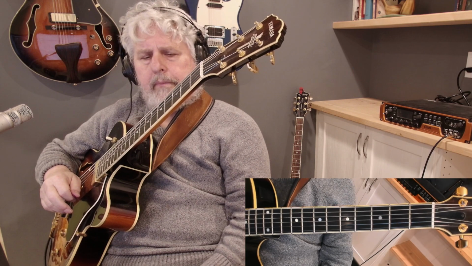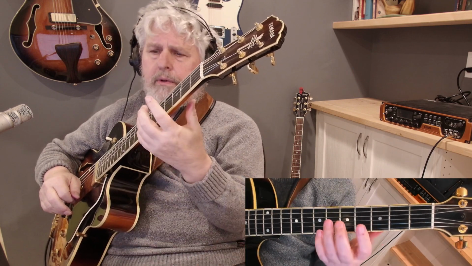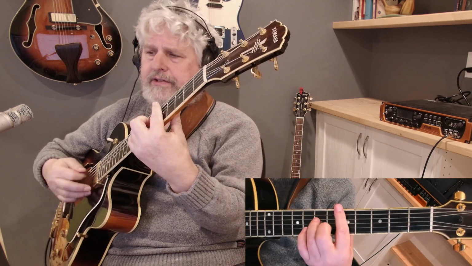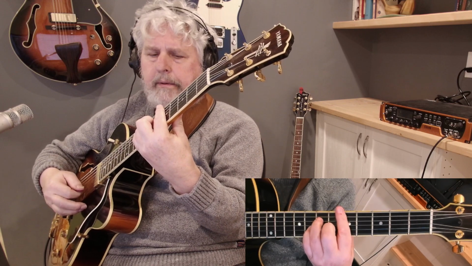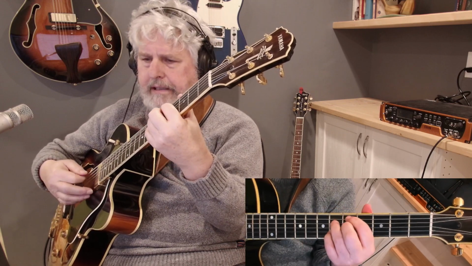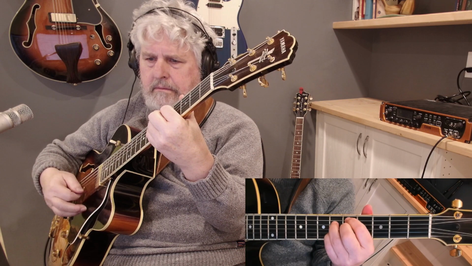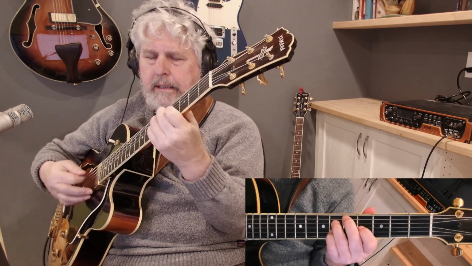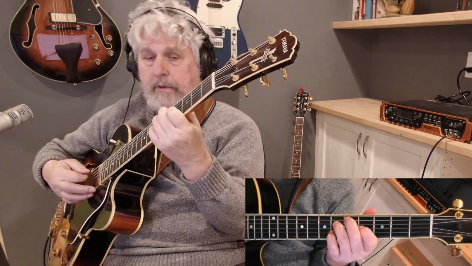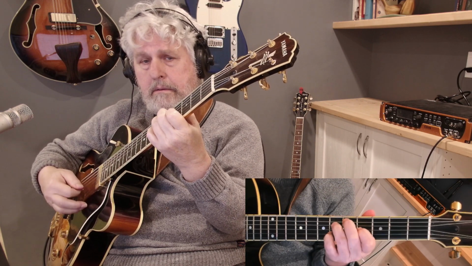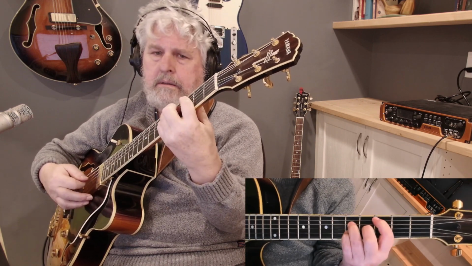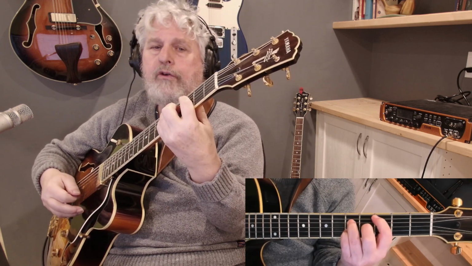So, when I play a chord like this, D minor 7 flat 5, and let's say I go to the G7 with a flat 9, where do they come from?